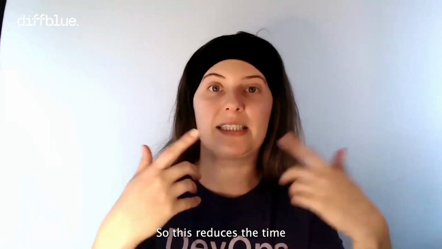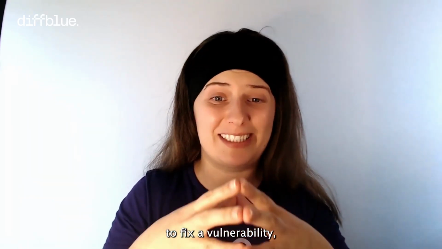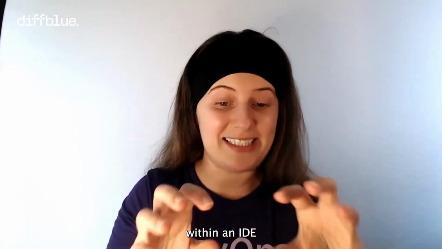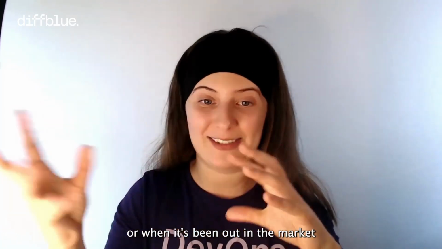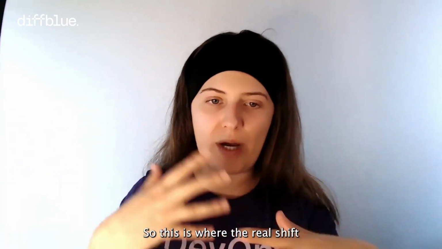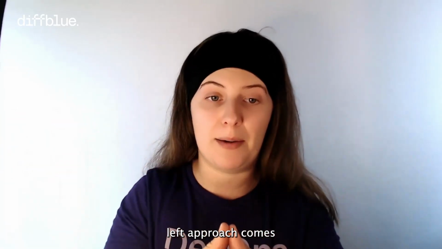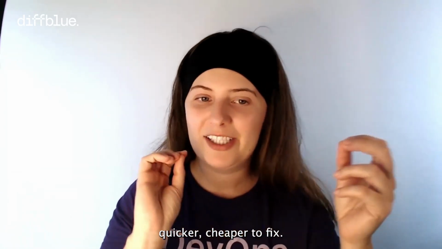This reduces the time and cost of fixes. It's a lot cheaper to fix a vulnerability within an IDE versus fixing it in production, or when it's been out in the market with customers and a breach happens. So this is where the real shift left approach comes in: vulnerabilities found quicker, and cheaper to fix.